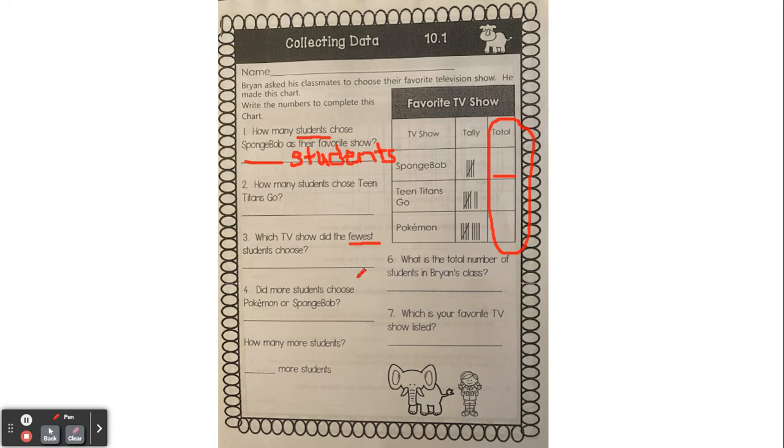Did more students choose Pokemon or SpongeBob? Come up to your tally charts, find your answer, and write the TV show that more students chose for number 4. Now it says, how many more students? So look at your number for Pokemon and your number for SpongeBob. And can you subtract those two numbers to find the difference between the two? That will be how many more students liked the one show than the other.